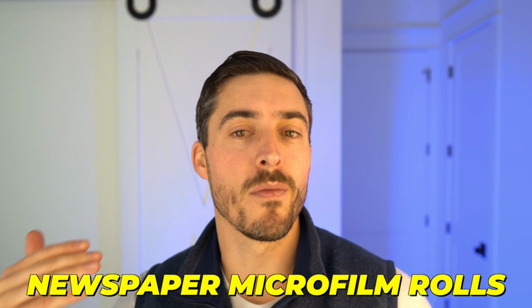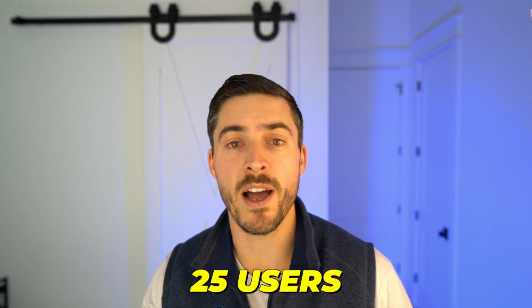Security level also comes into play. So let's say we're hosting newspaper microfilm rolls for you. Much different level of security. We actually have different ways of hosting for you, so that will be a price factor. Also, the number of users that you have accessing the system. If you have 5 users accessing versus 25, different price factor. And lastly, the number of data sets.